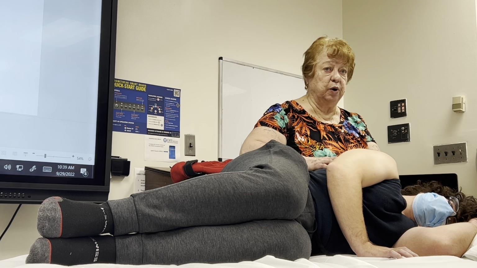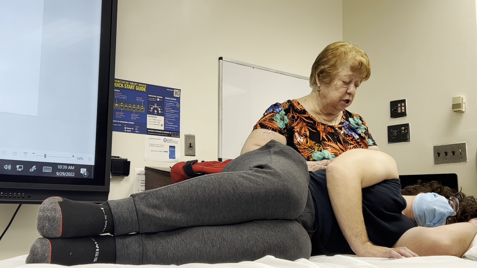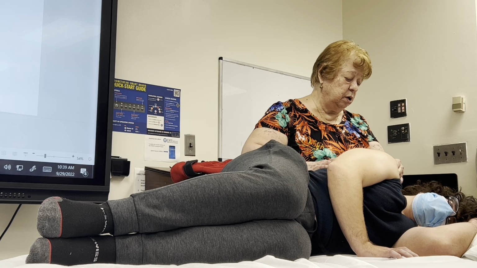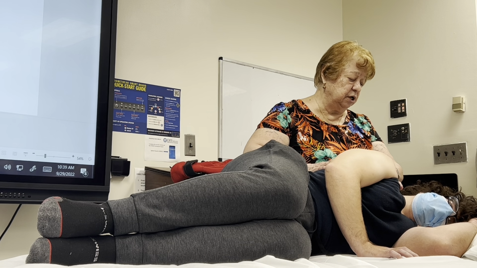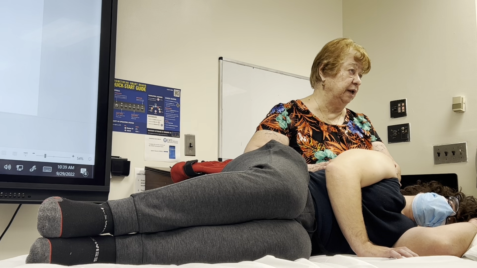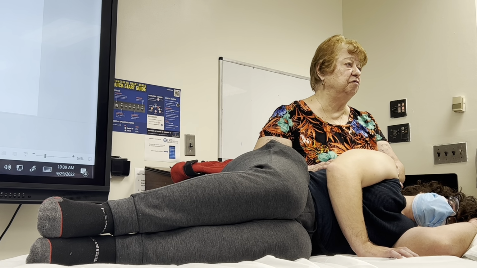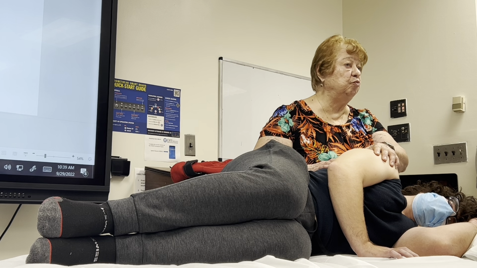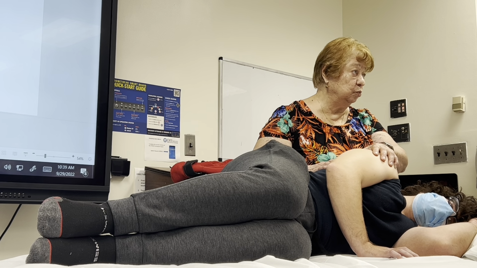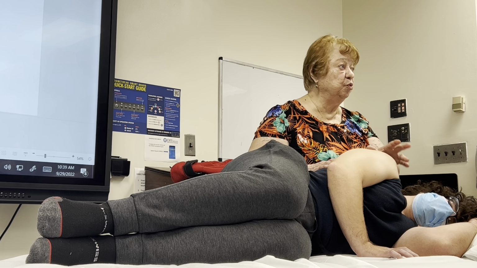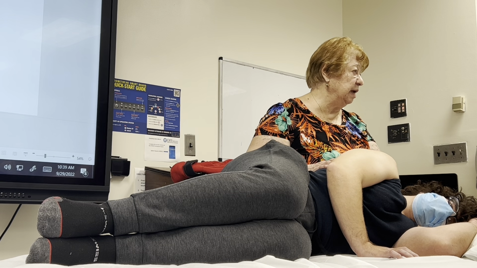You want to know where the inferior angle is, superior angle, and around the AC joint. We are not looking to involve the glenohumeral joint at all with this. It could move a little bit, but that's not the emphasis.